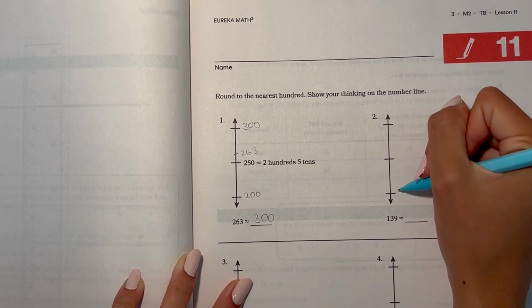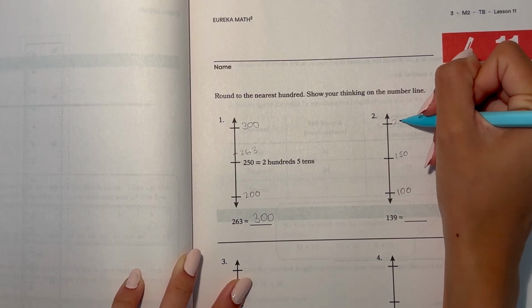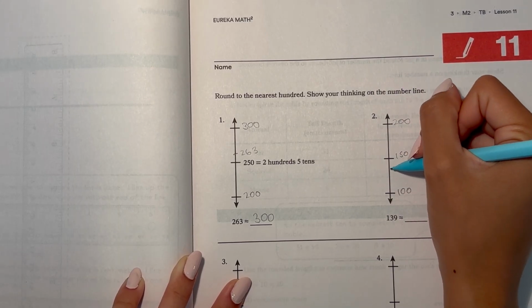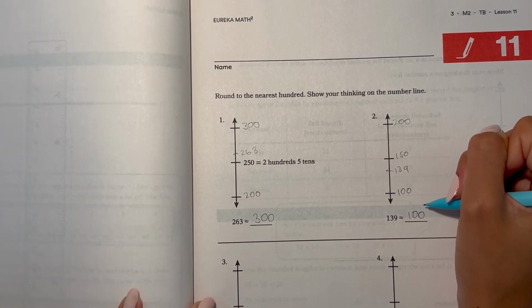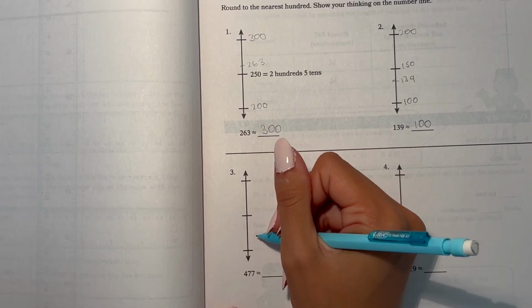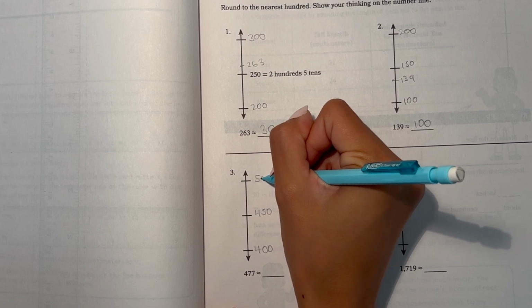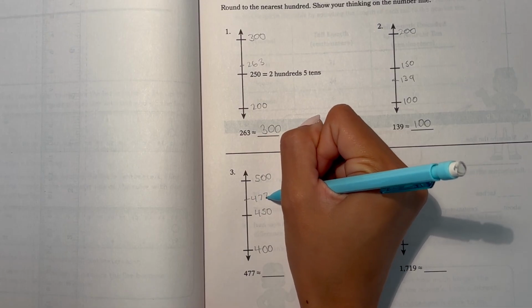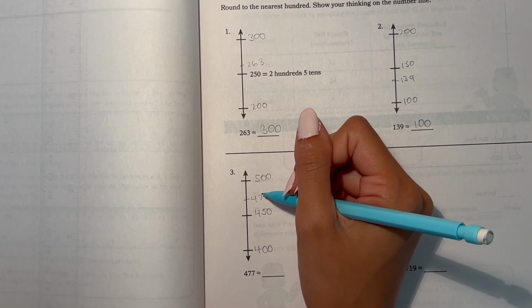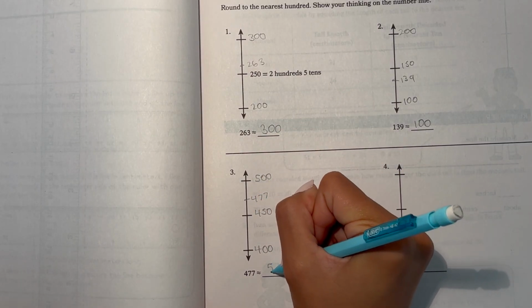Now 139, that's between 100 and 200. 150 is our halfway mark. 139 is below 150. So we round down to 100. 477 is between 400 and 500. 477 would be right here. So it's above the halfway mark, which means we round up to 500.